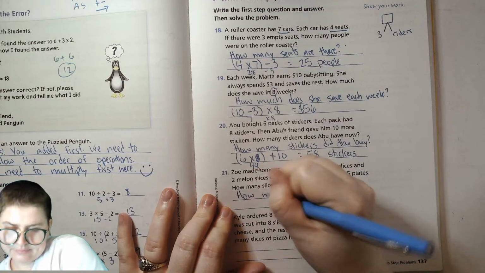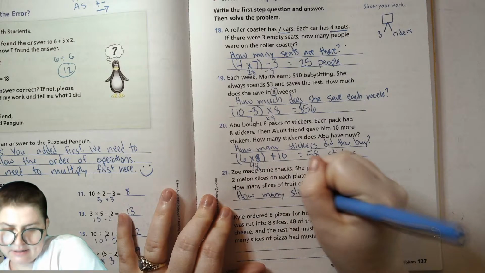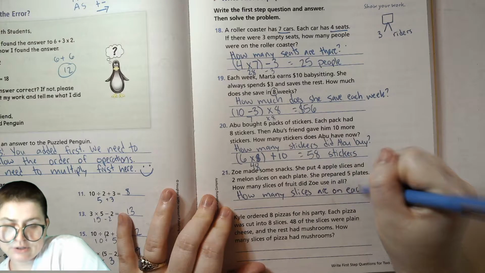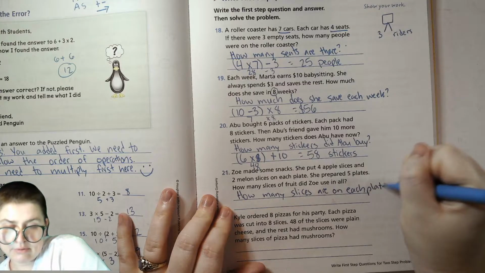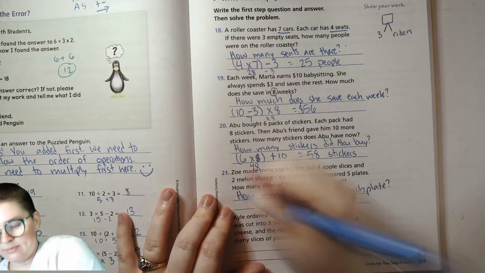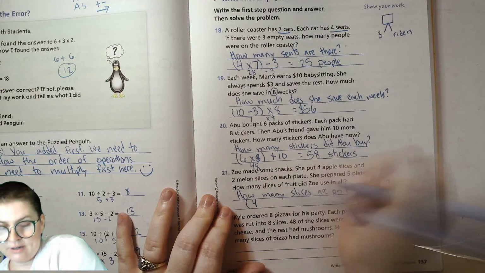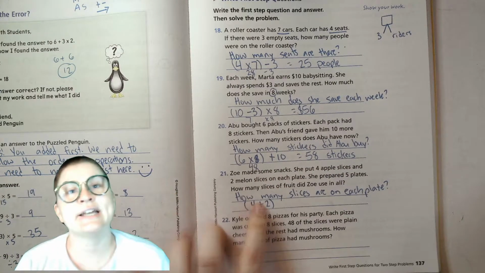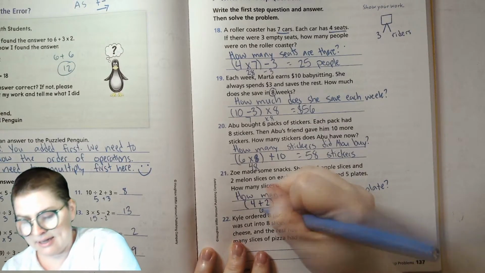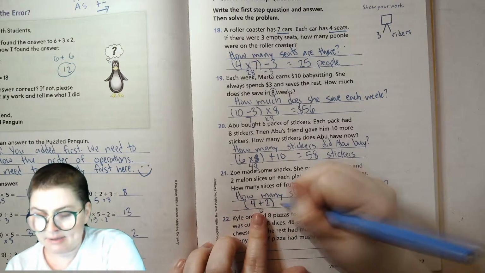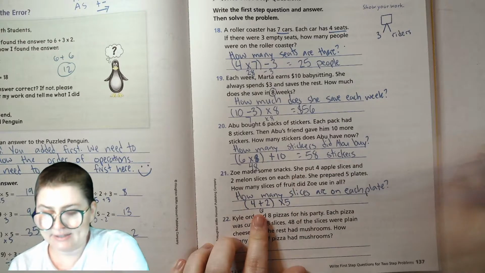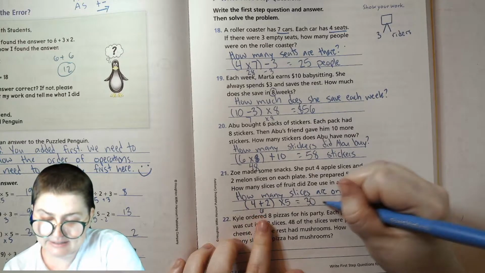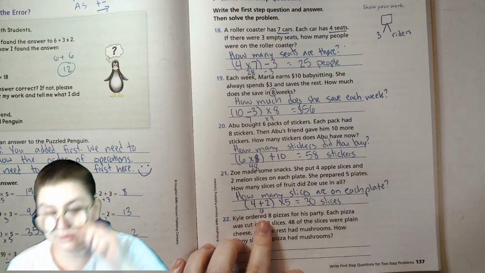How many slices are on each plate? So for that, we'll first add our 4 apple slices and our 2 melon slices. And that's going to get us a total of 6, right? And then that amount of 6 is going to be on 5 plates, which will equal 30 slices total.